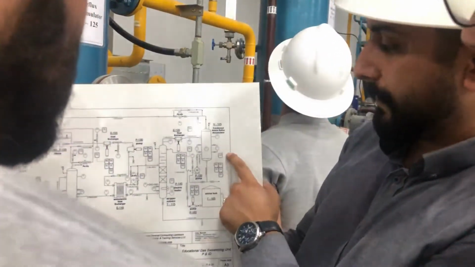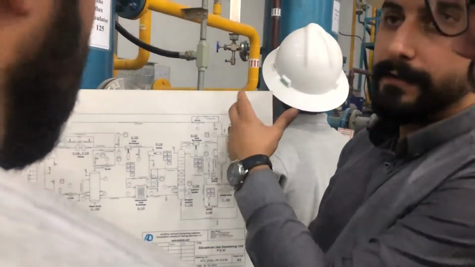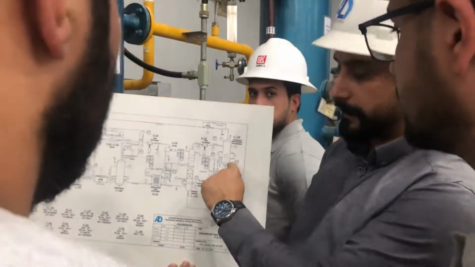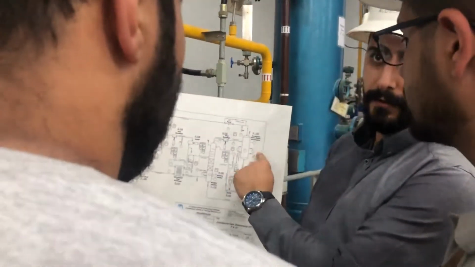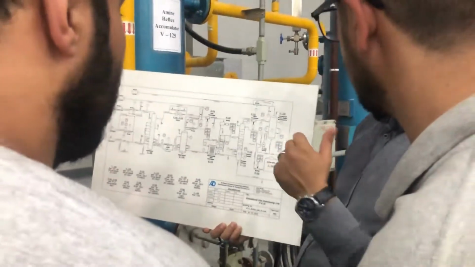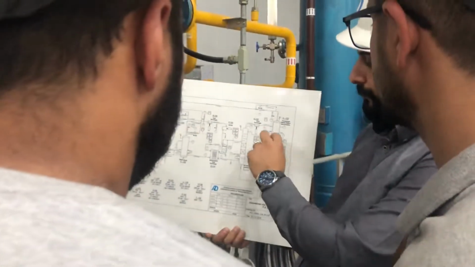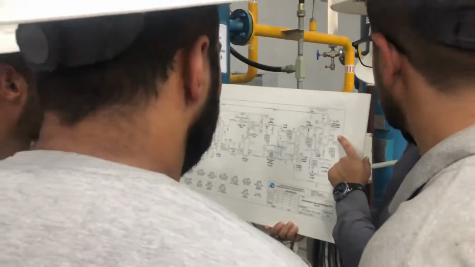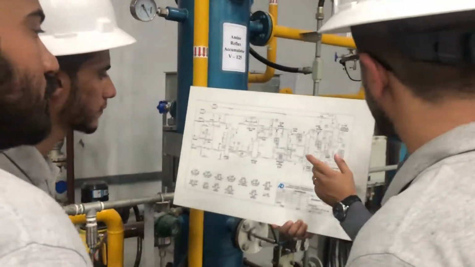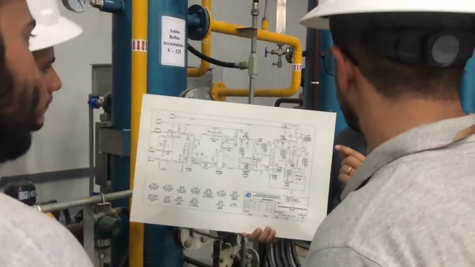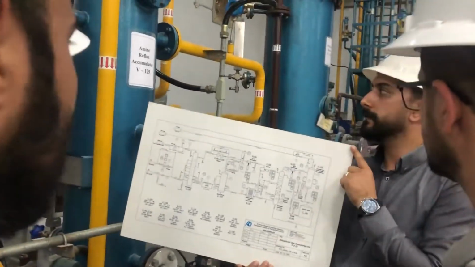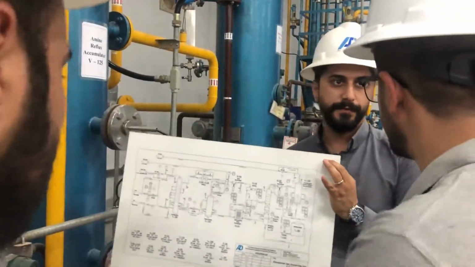And you can't see this LIC on site, because there is a solid line in the middle of the circle, which means it doesn't have a physical presence in the field. But in the control room, you should be able to see this one to control the level. It's very important. And we need a level valve at the outlet of the liquid from this separator, to control the outlet level.